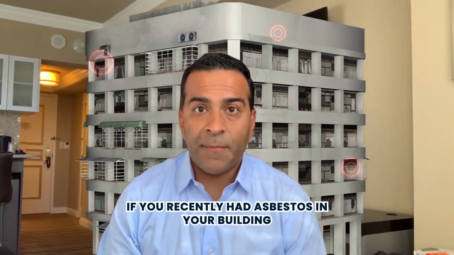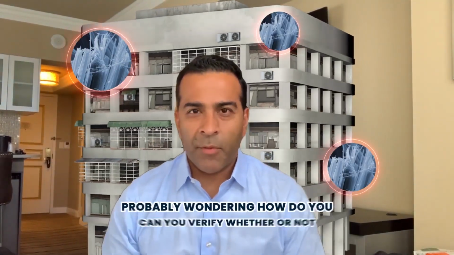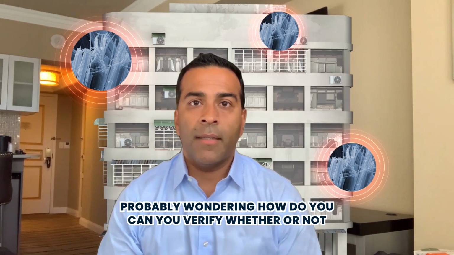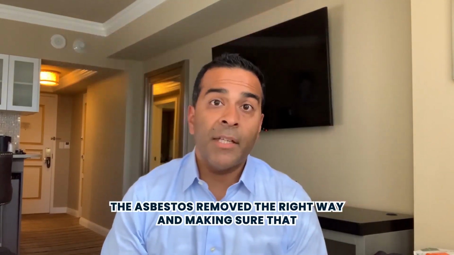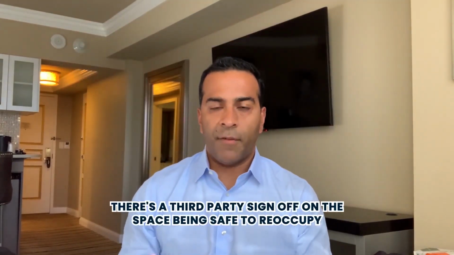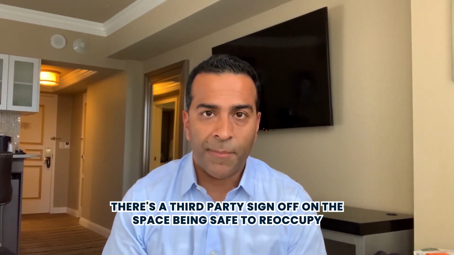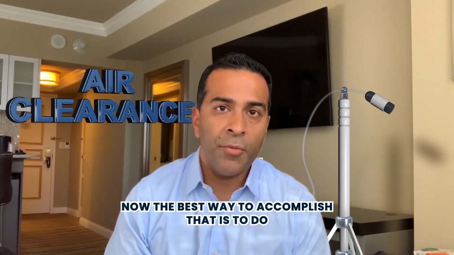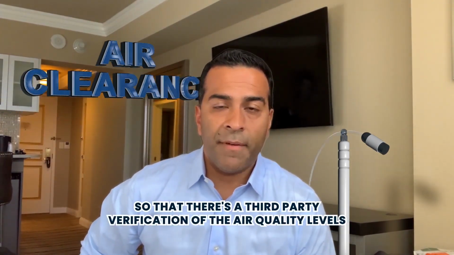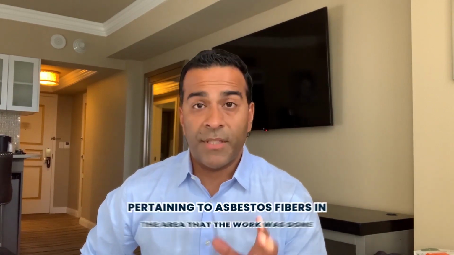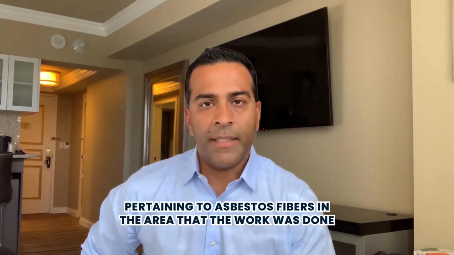If you recently had asbestos in your building and you had it removed, you're probably wondering whether you can verify that the asbestos was removed the right way, and make sure there's a third-party sign-off on the space being safe to reoccupy. The best way to accomplish that is to have an air clearance performed in the area where abatement has taken place, so that there's a third-party verification of the air quality levels pertaining to asbestos fibers in the area that the work was done.